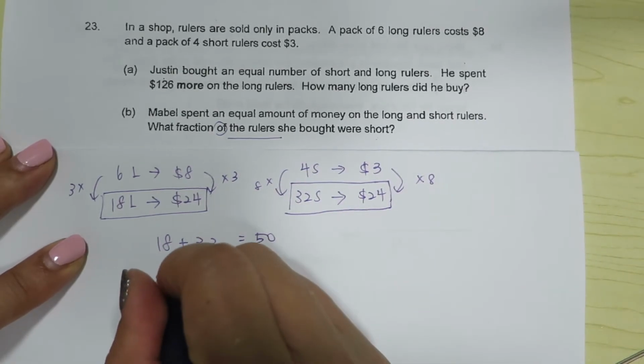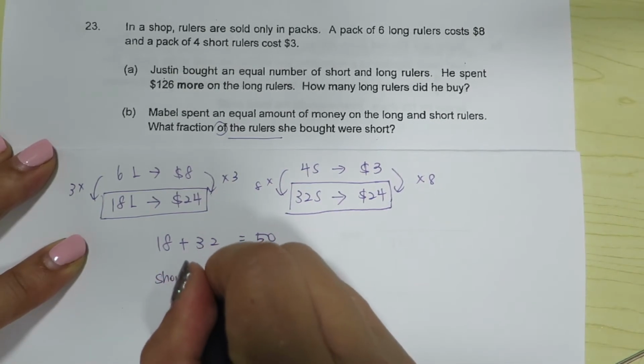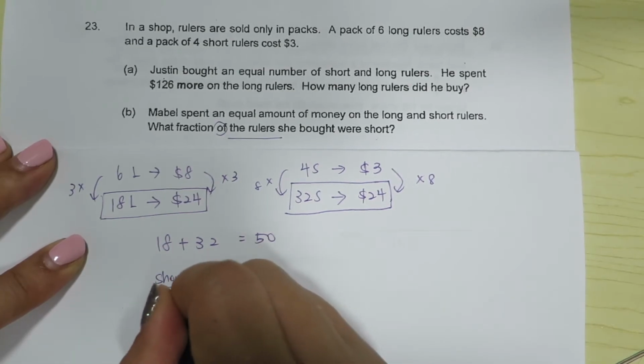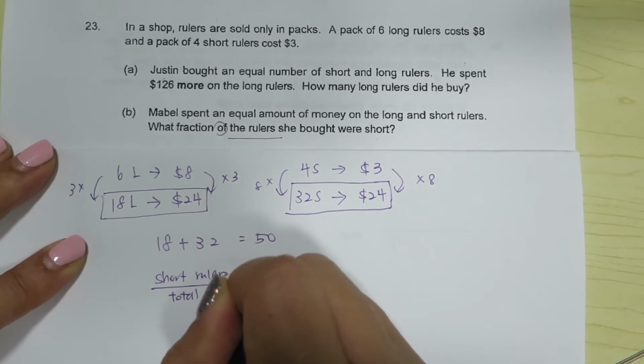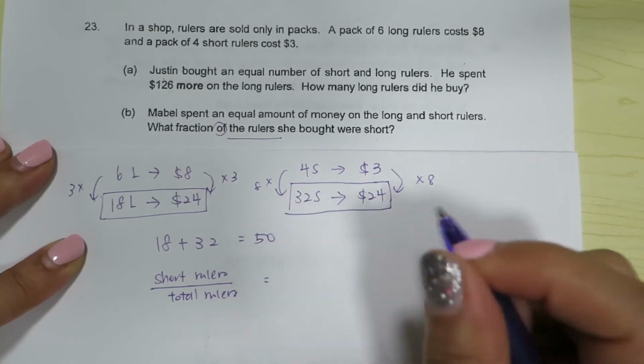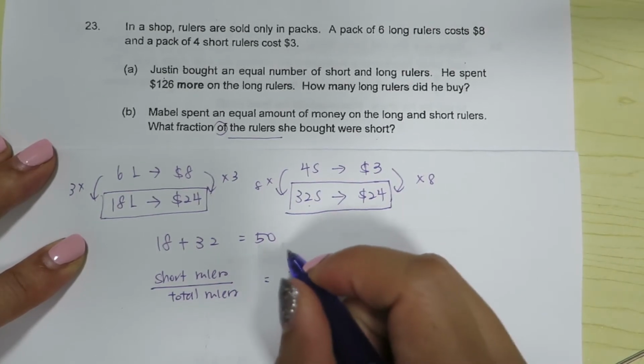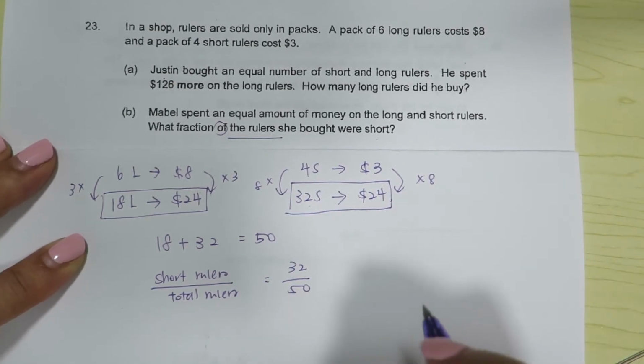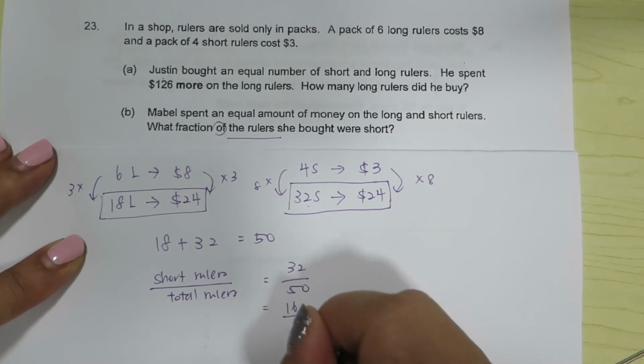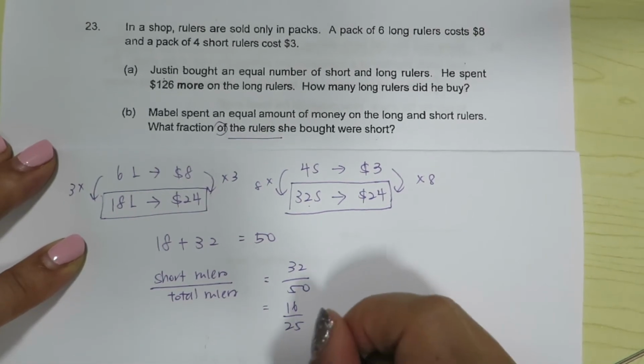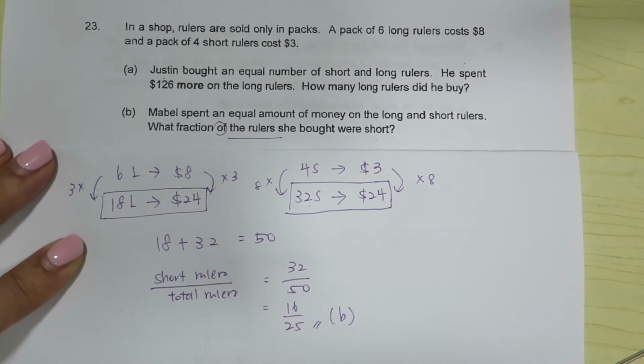So what they want would be actually short rulers out of the total rulers. Okay, so short rulers would be 32. Total rulers 50. And remember to simplify. 32 out of 50. That's 16 out of 25. And that's our answer for part B.